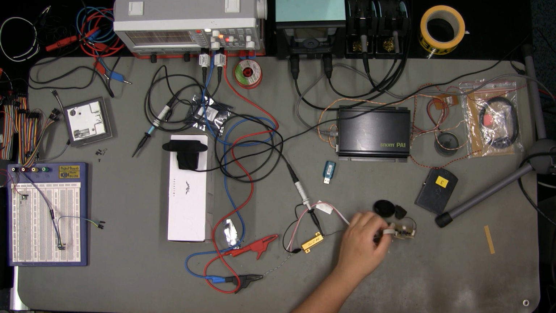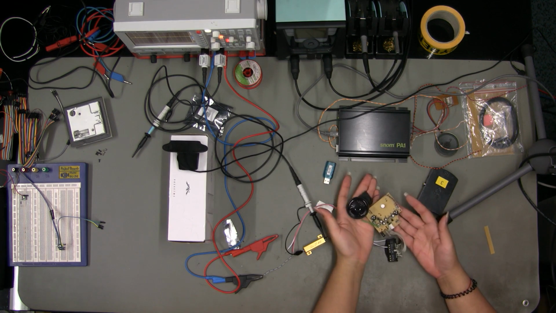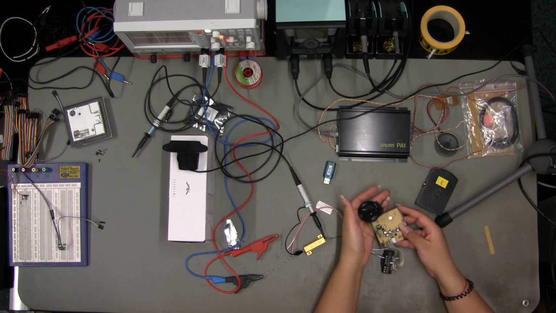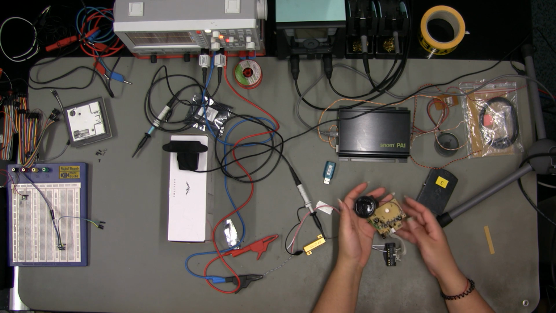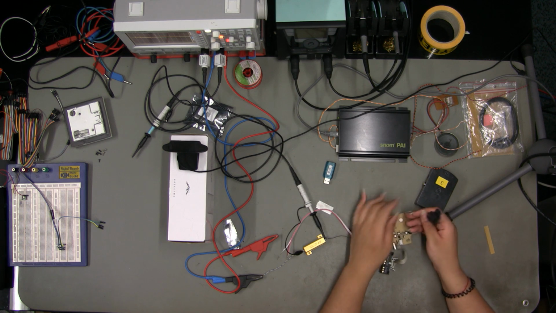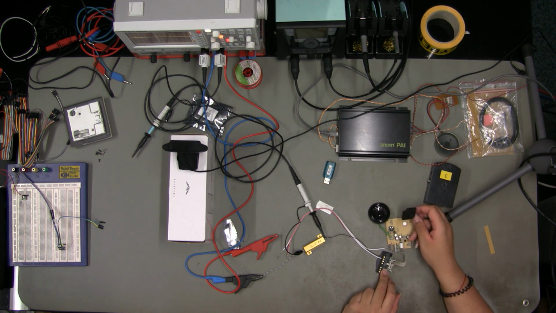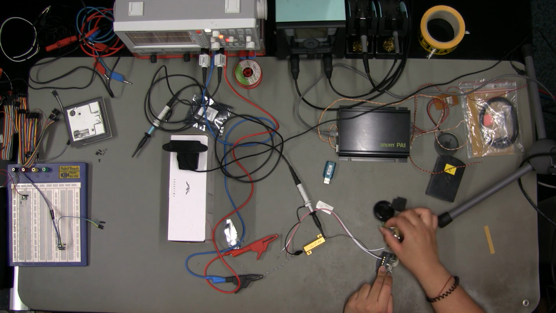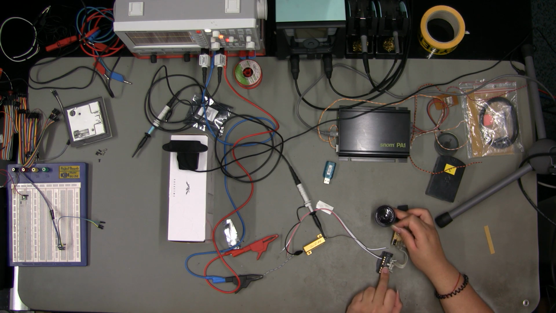So we picked it apart, and here you can see the PCB and the microphone loudspeaker. And we found out that basically the loudspeaker is just directly hooked up to the terminals here.